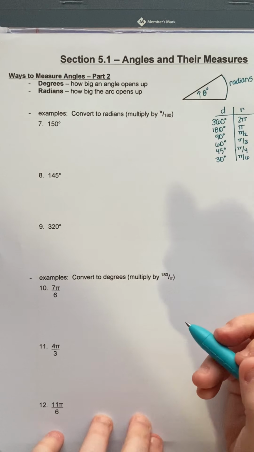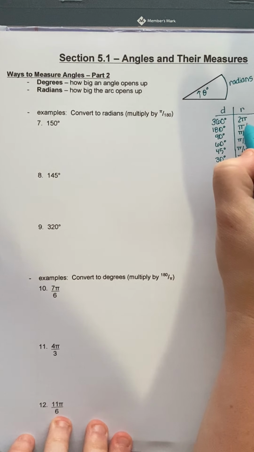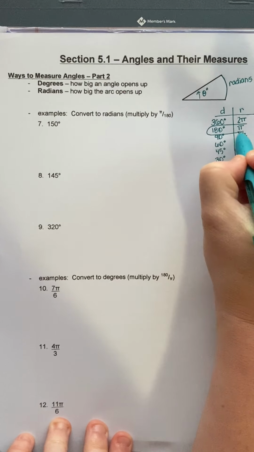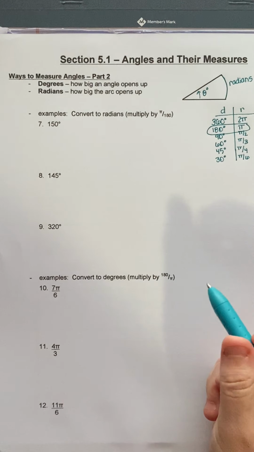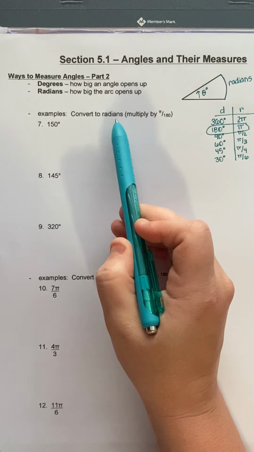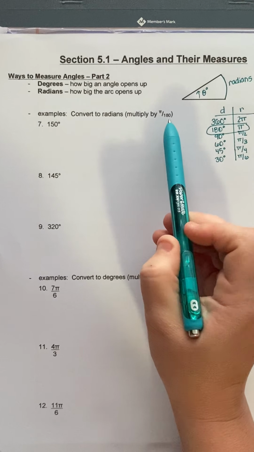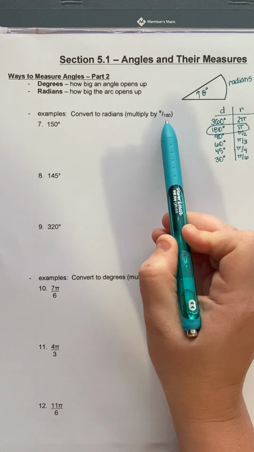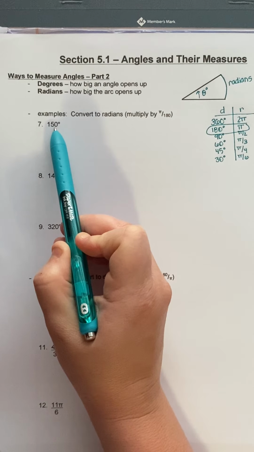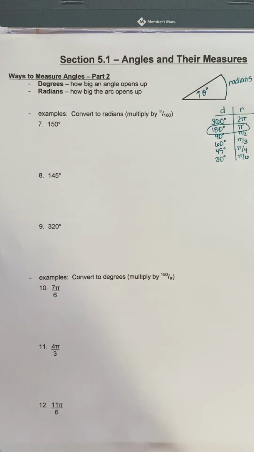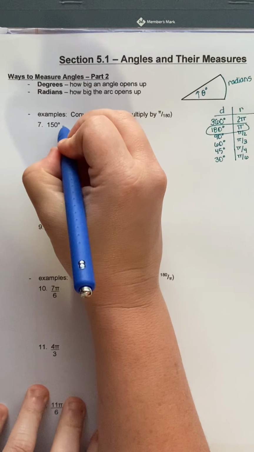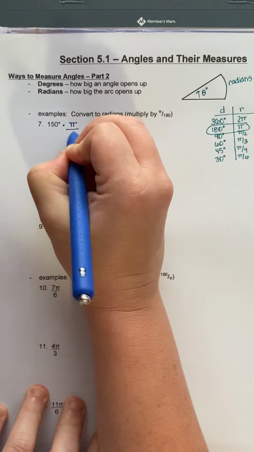So that's me converting. The easiest way to do it is to look at this one, since this is almost like one unit. If I'm converting to radians, I'm going to multiply by pi over 180, because I want my 180 to be in the bottom, since here I have 150 degrees in the top. Degrees in the top, degrees in the bottom, needs to go away. So let's start these and let's look at number 7. Number 7 gives me 150 degrees, and I have to convert this to radians. So here we have to multiply by pi over 180. So I'm multiplying by pi over 180.